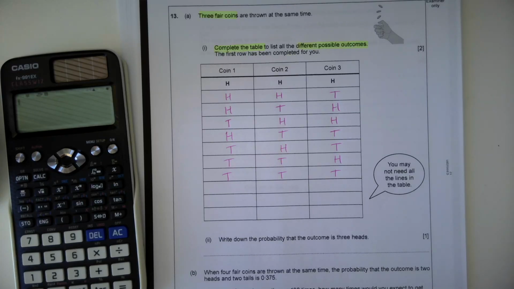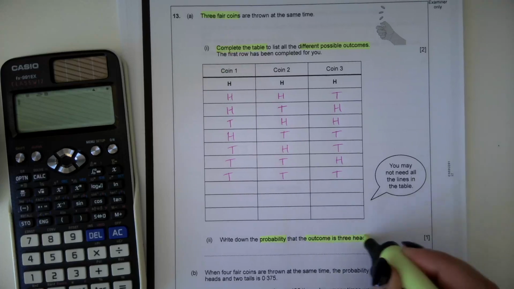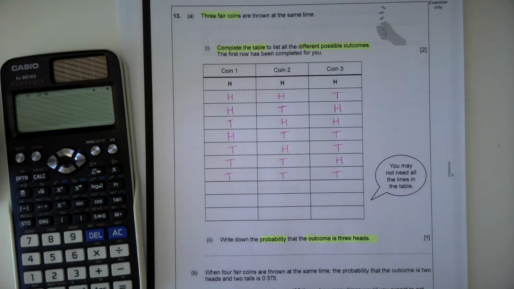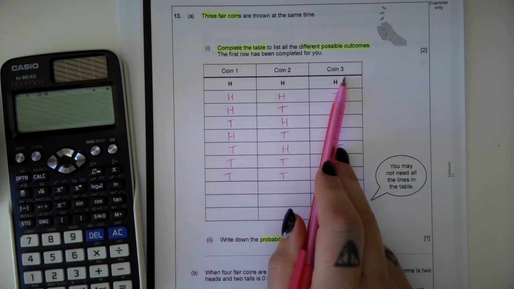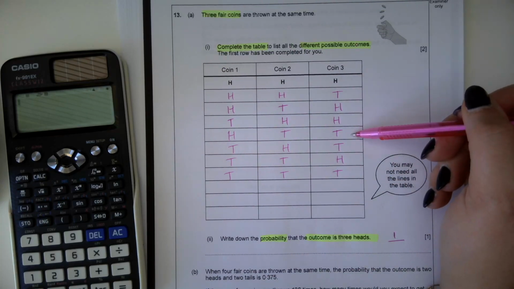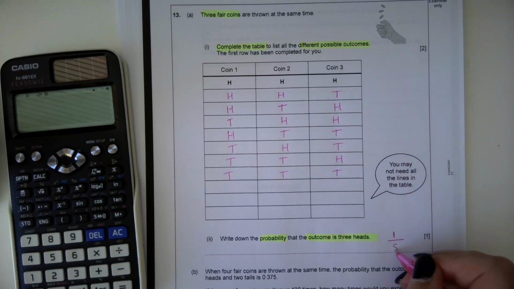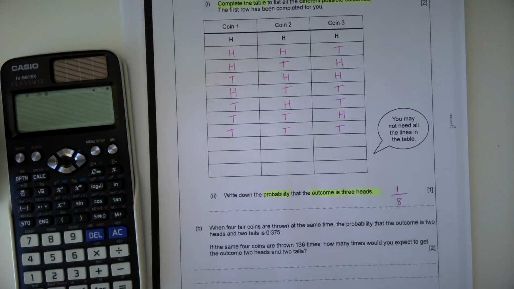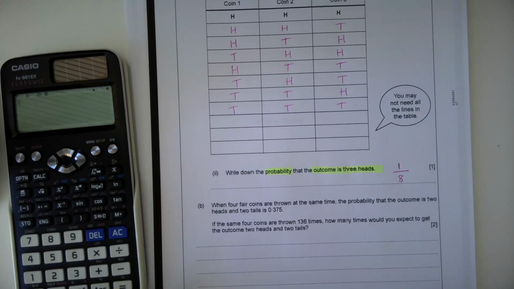Part 2, write down the probability that the outcome is 3 heads. Okay, so only one of these options is 3 heads. So we have 1 out of 1, 2, 3, 4, 5, 6, 7, 8. So we have a 1 out of 8 probability that it would be 3 heads.